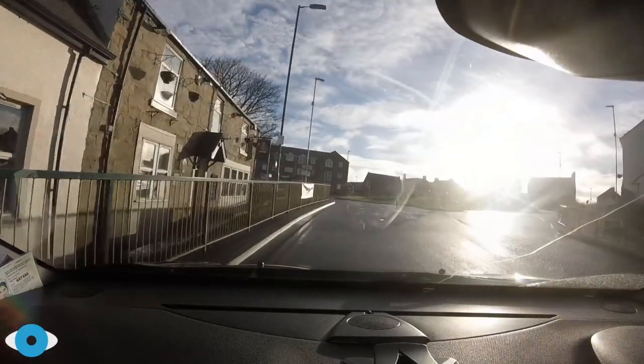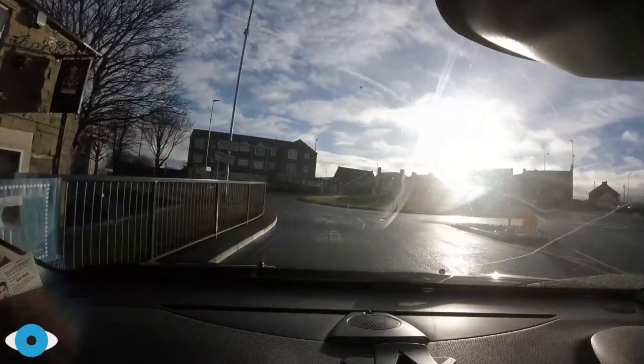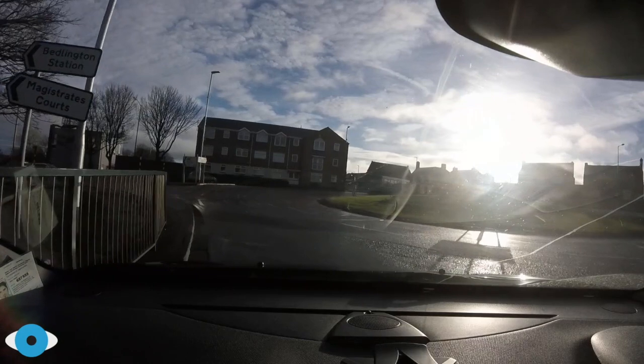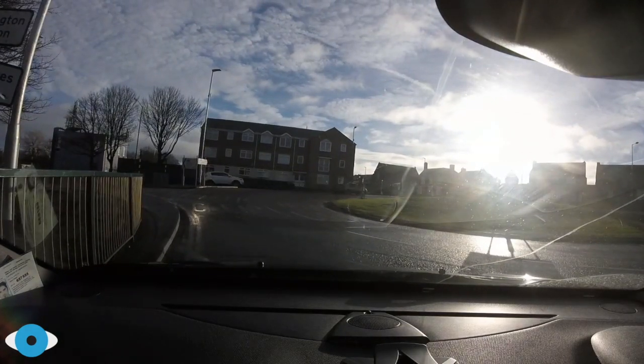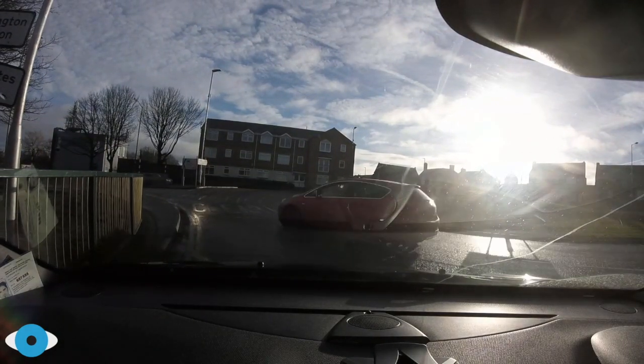So as you can see from the slower approach speed, looking to the right, there is a car on approach. So the student had the option to go or stay. She chose to stop, which was nice and comfortable due to that reduced speed.